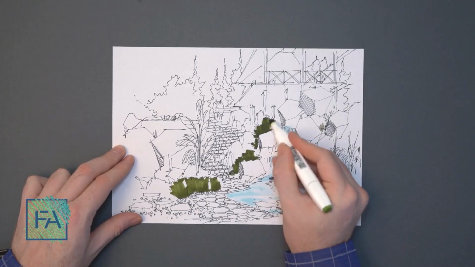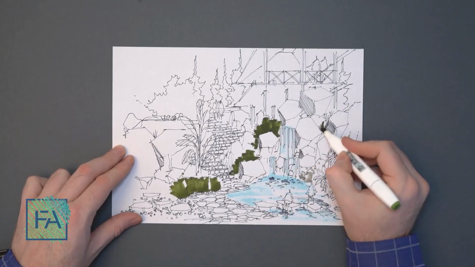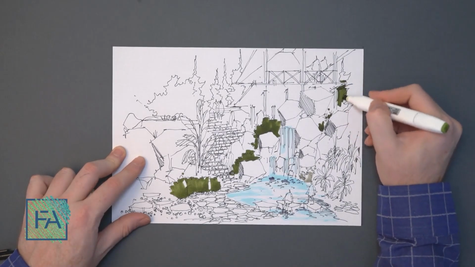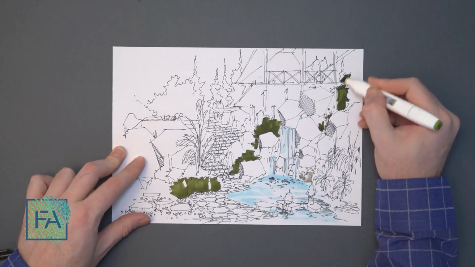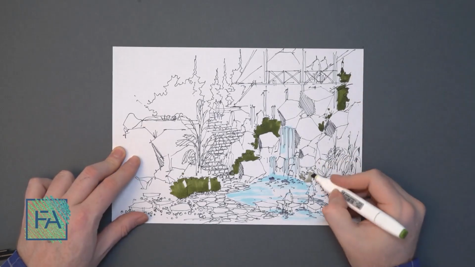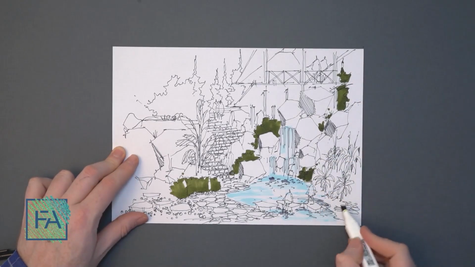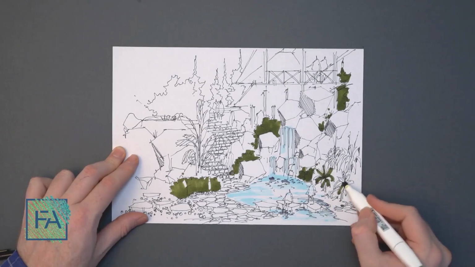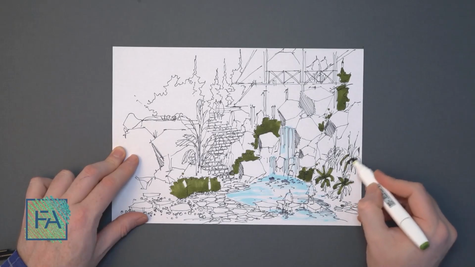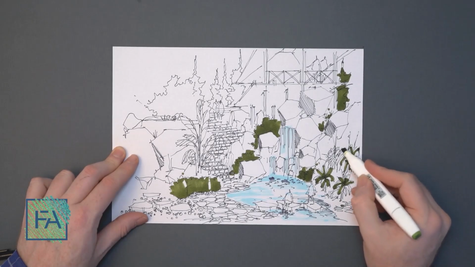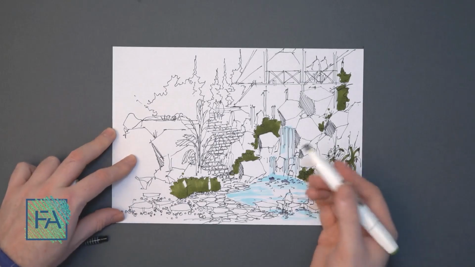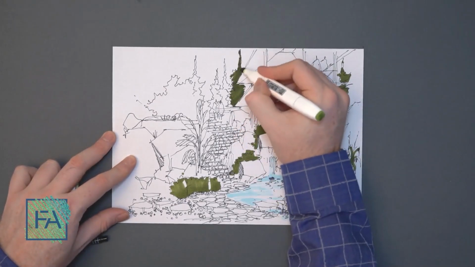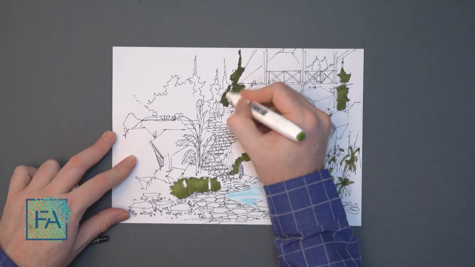I will try to show the areas in between the stones that we have, because doing that will show the plant and the stone better by creating a little contrast between these objects. And this small amount of color is showing what is happening here.